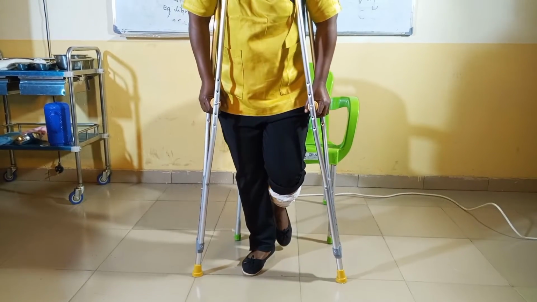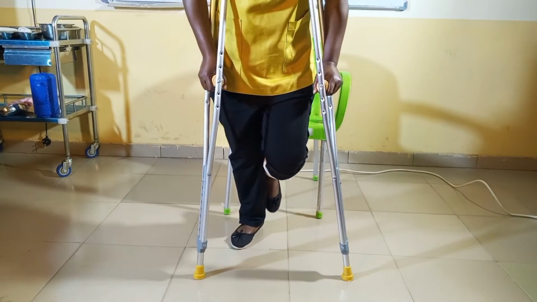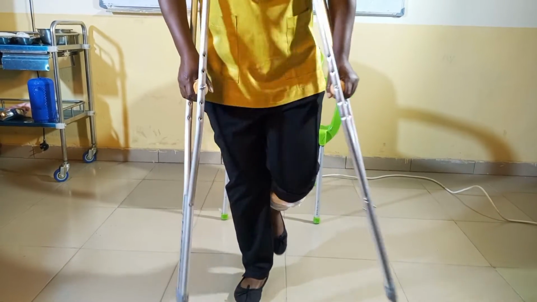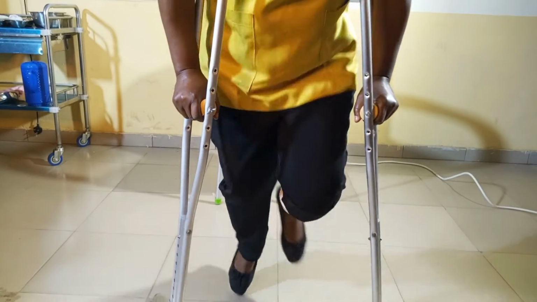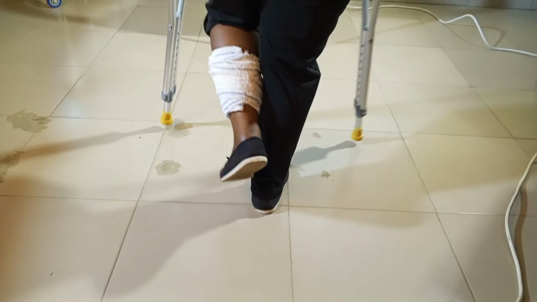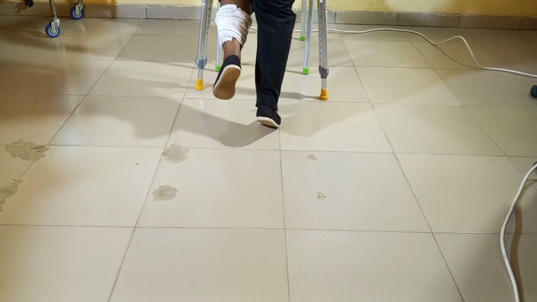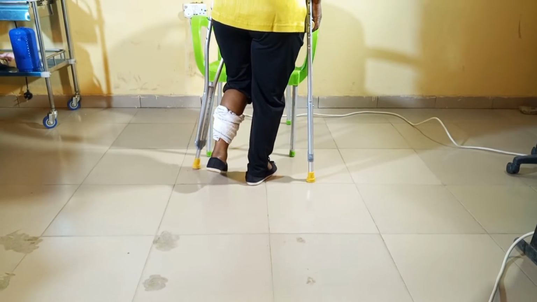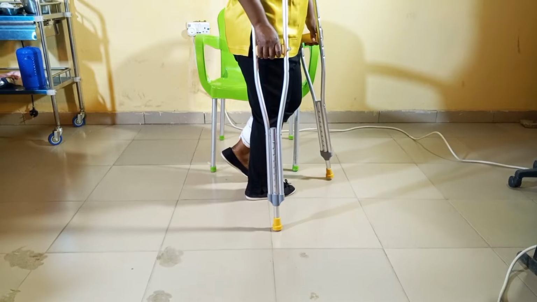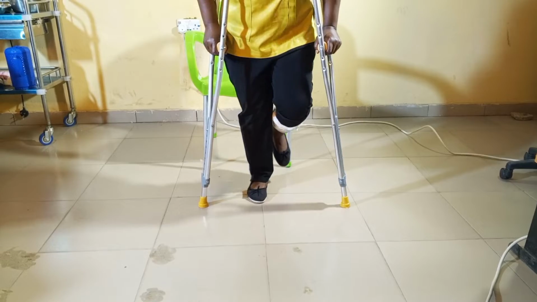Now like this, since we are doing no weight bearing, push the crutches forward a bit and then you jump, right? And push the next step and then you jump. Remember, it's no weight bearing, right? Then you turn. Make sure that there is no weight on the affected limb, right? No weight at all. And while turning, be careful so that you will not injure yourself. You turn properly, right?